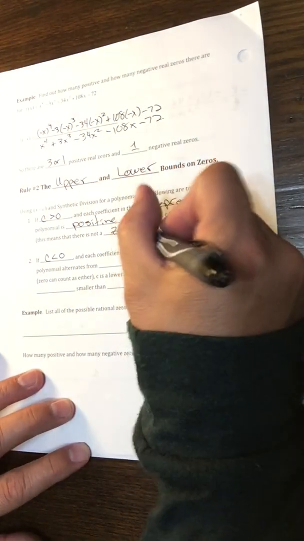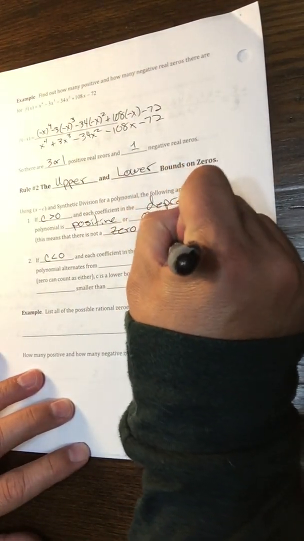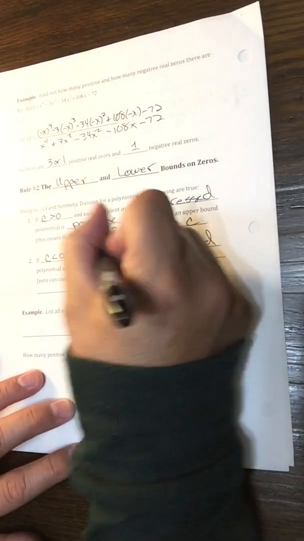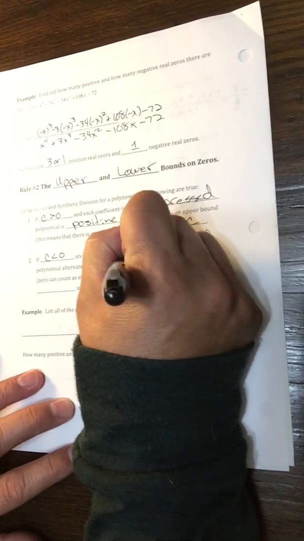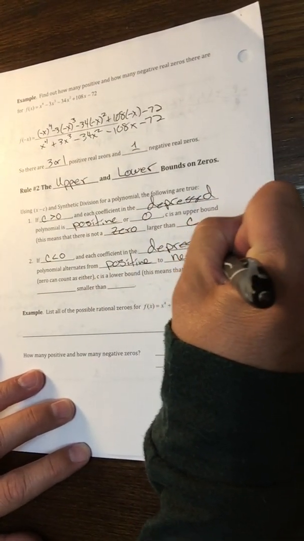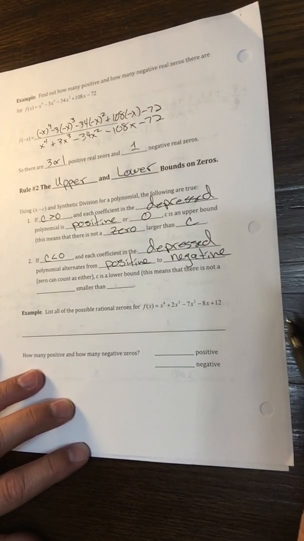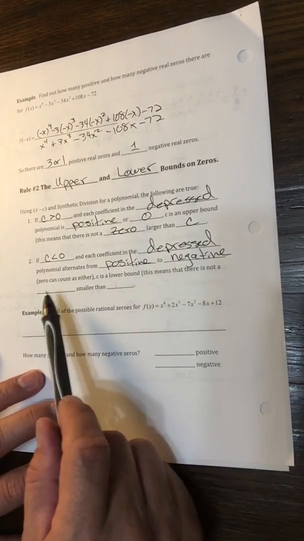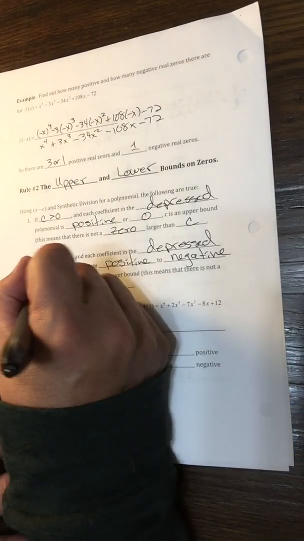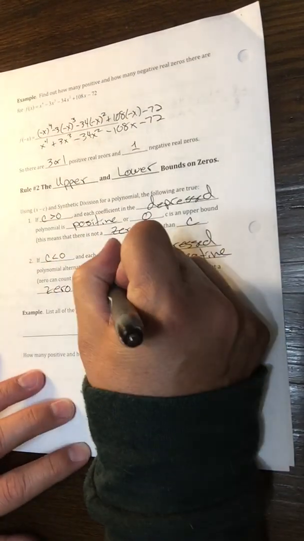If c is less than 0, and each coefficient in the depressed polynomial, this one's different than you think, so pay attention here. If it alternates from positive to negative as you go through those coefficients in the bottom of the synthetic division, where 0 can be a placeholder for either one of them, then c is a lower bound. That means there is not a zero smaller than c.